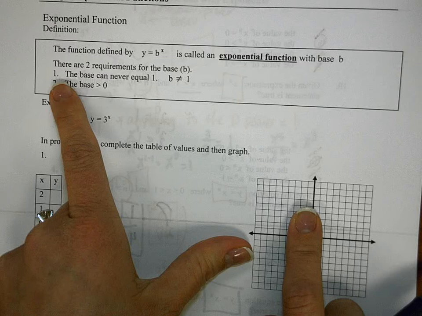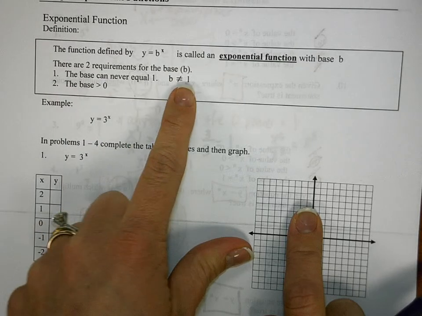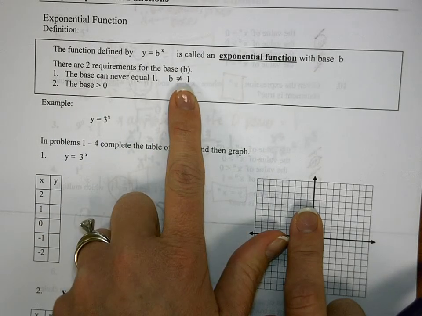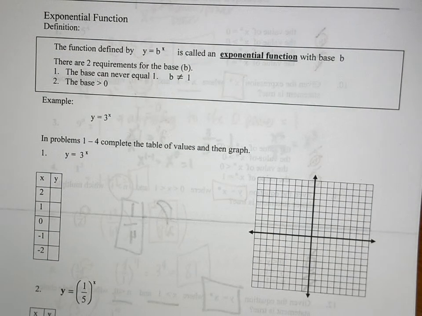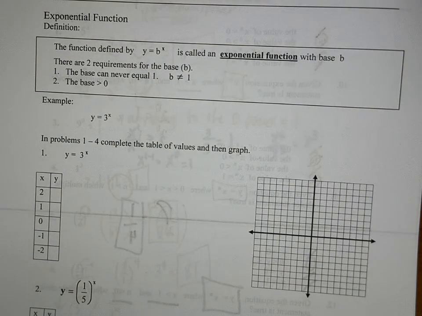We're going to talk about this, but there are two requirements for the base. It can't equal 1, and it has to be greater than 0. So meaning it can't be a negative number, okay? And it also can't be 1.